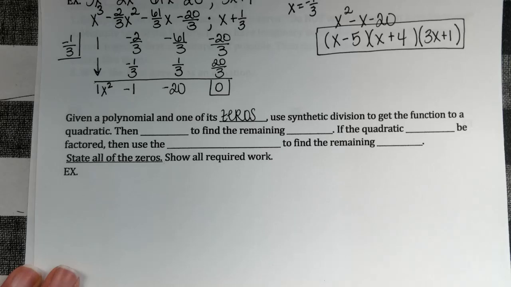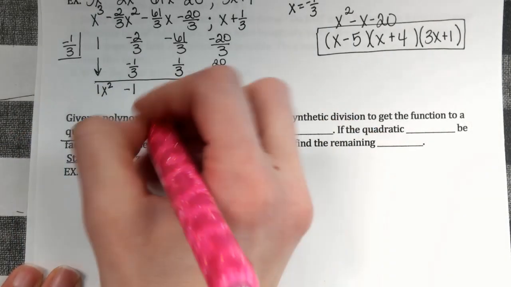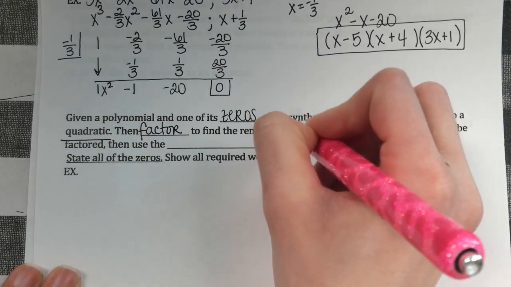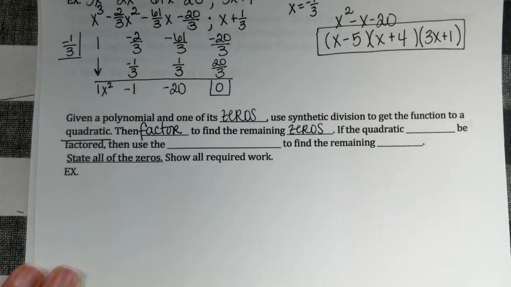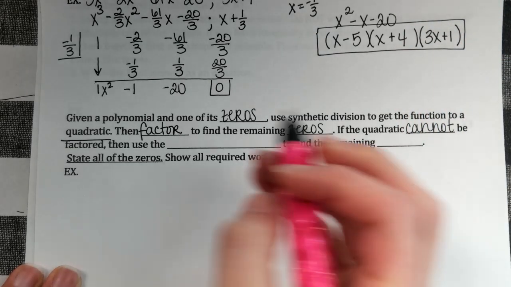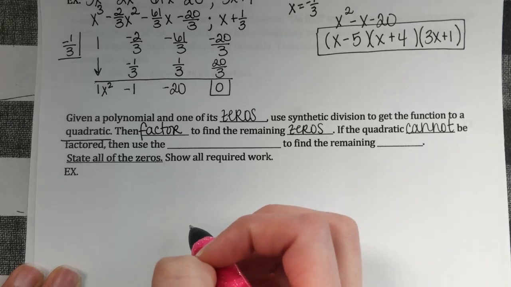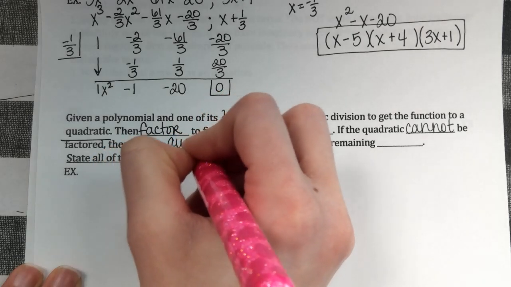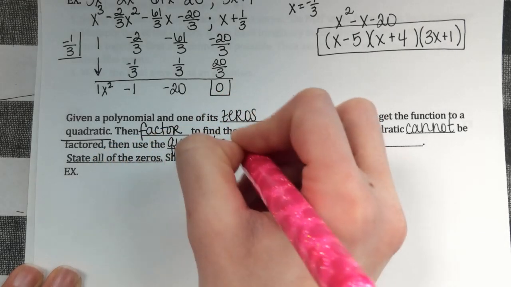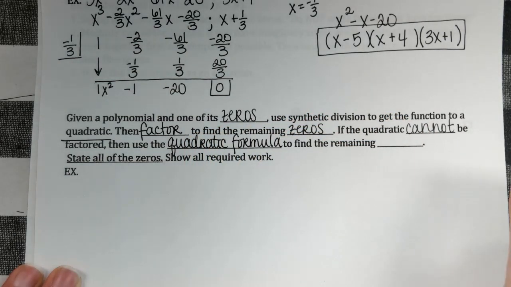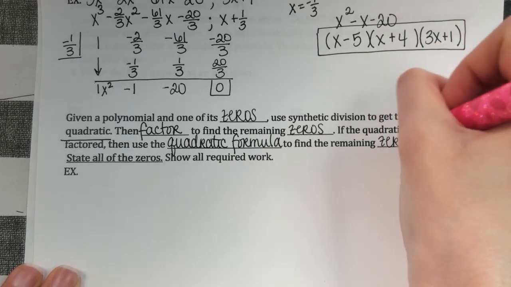It says use synthetic division to get the function to a quadratic, then factor. You're still factoring, but you have to find the remaining zeros. You're no longer finding just the factors, you're finding the zeros. If the quadratic cannot be factored, anytime I can't factor something, what do I default to? The quadratic formula. Now, there are some instances where you can use square roots, but most of the time you're using the quadratic formula to find the remaining zeros.